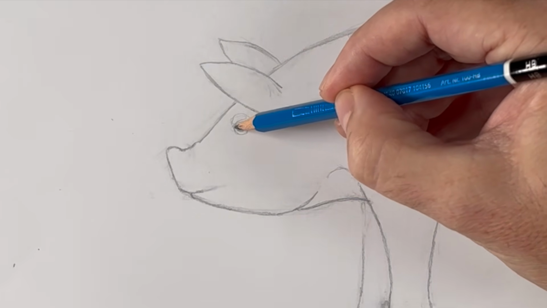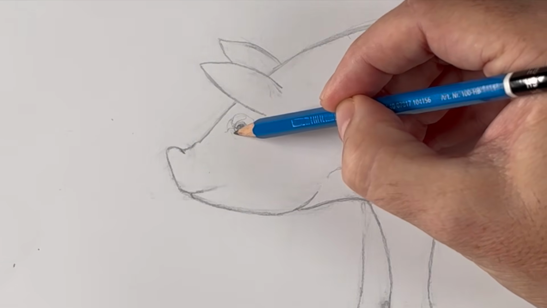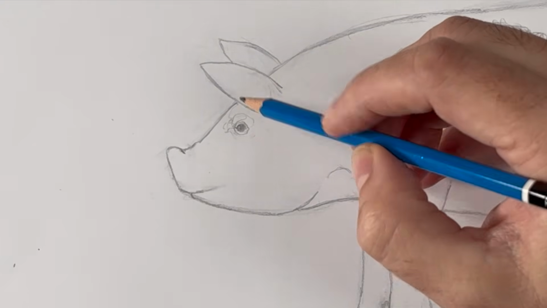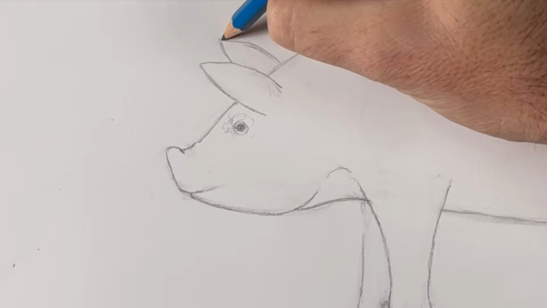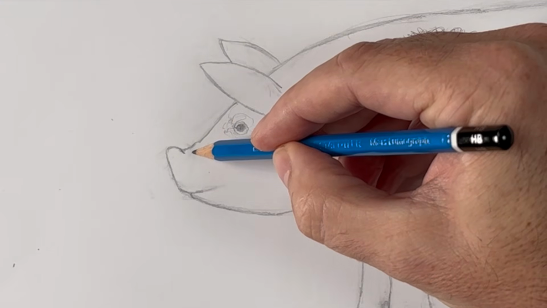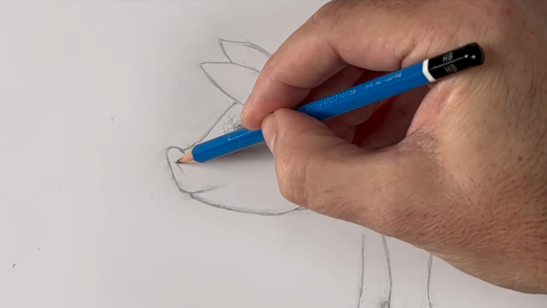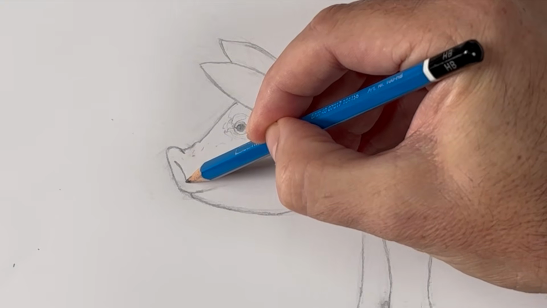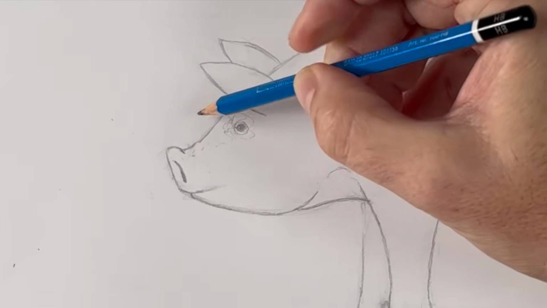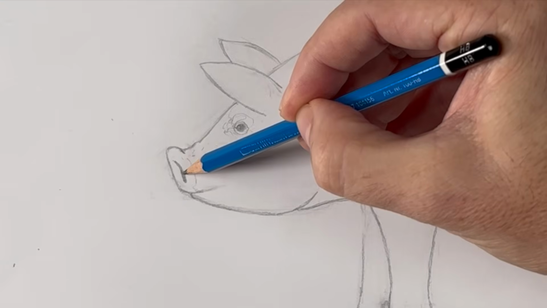There's not a lot of skin detail in a pig, but just some very light indications. Notice I'm using thin lines, not as thick as these outlines, as kind of indications of texture. For the snout, it's a backwards 6, so I'll come down and then color it in just at the bottom. Very, very thin 6.